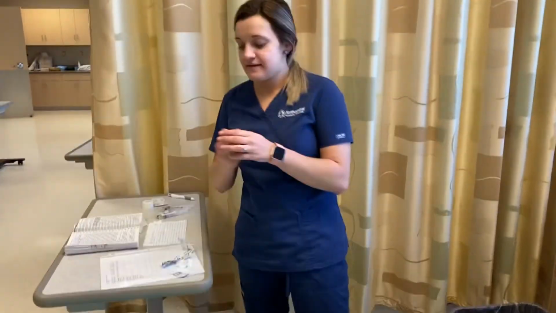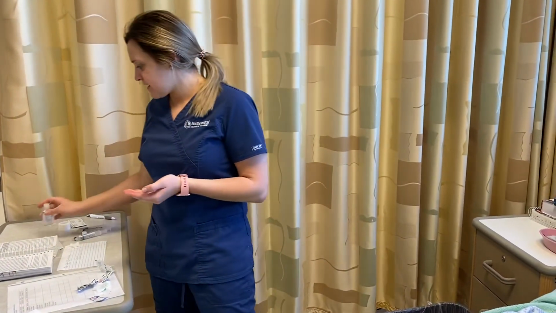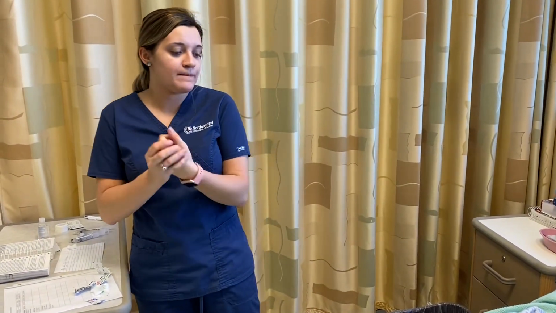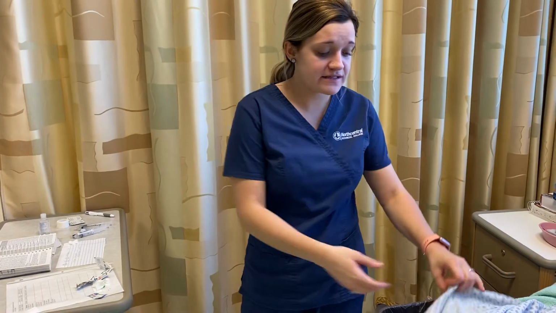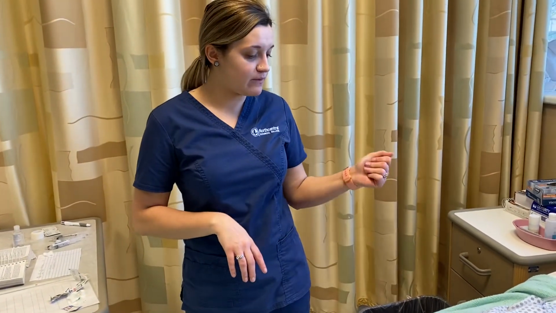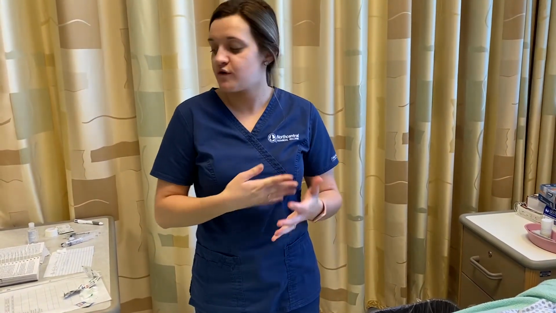Wash my hands. Ask Bob how he's doing. Any lightheadedness, anything like that. He says he's good. I am going to maintain patient safety, give him a call light, lower the bed, put the side rail up, maybe do a set of vitals after just giving that medication.